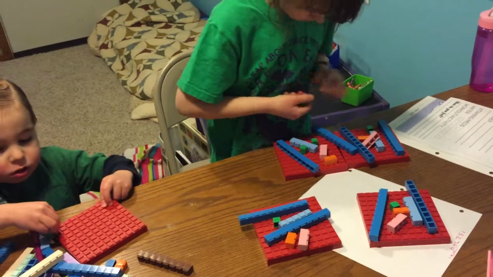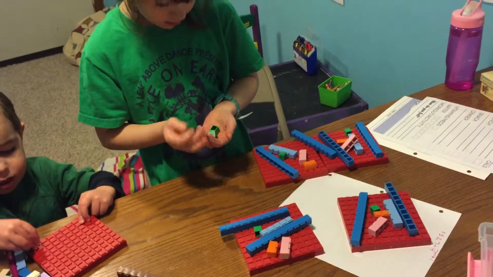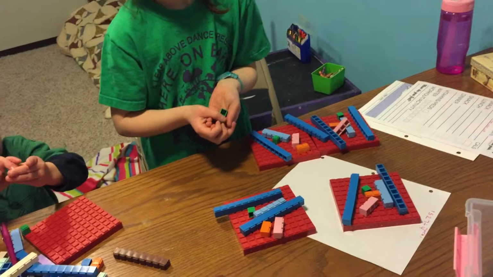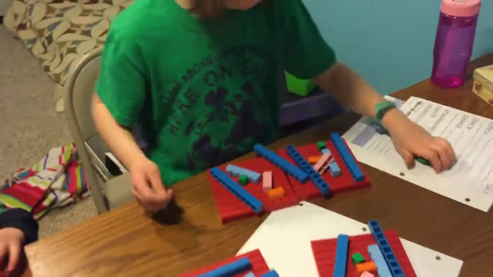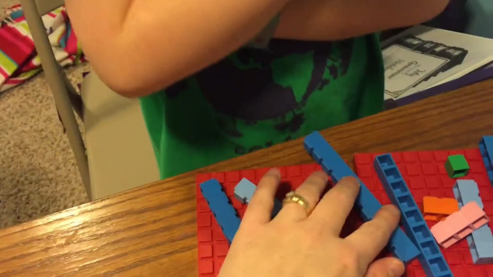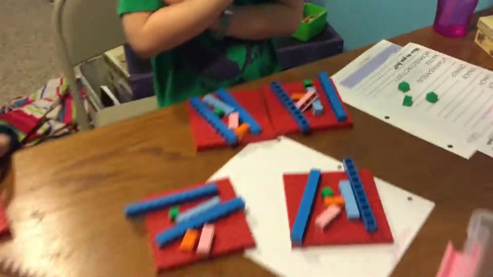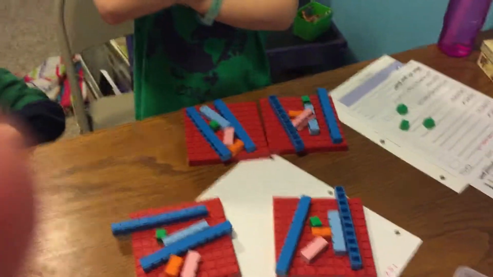Okay, but it didn't make it all the way around, right? So what's your leftover? 3. Okay, set that down in your leftover pile. This is hard. Okay, so now it's time to figure out what we have in a group. What do we have in a group?